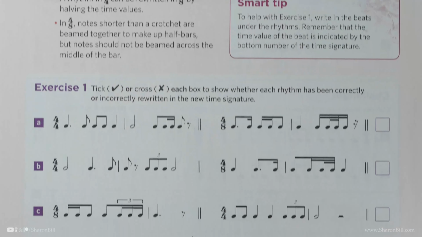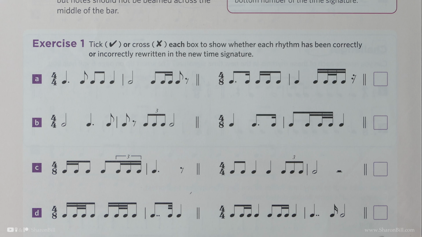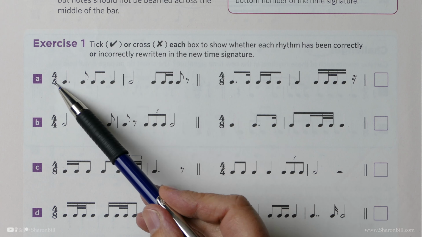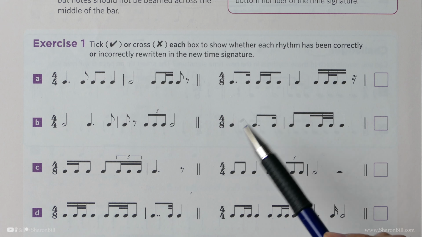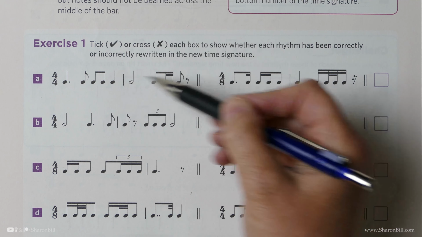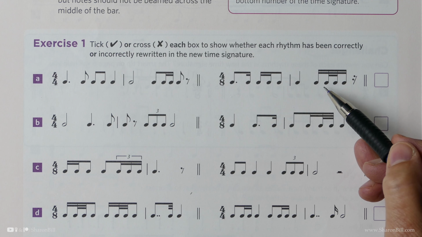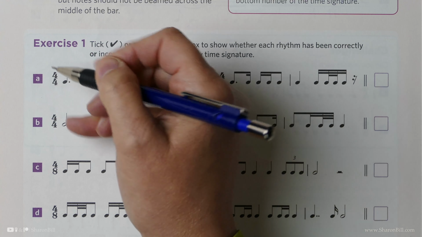And so we get the opportunity to look into that a bit further on exercise 1, where we need to show whether it's been correctly or incorrectly converted, counting in crotchet beats or quaver beats. And so I suggest you just sketch out above what it should look like when you convert it, and then it's easy to compare and see if it's correct or not. So let's look at this first one together.